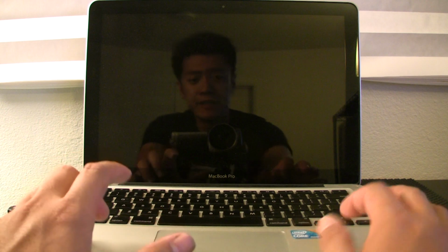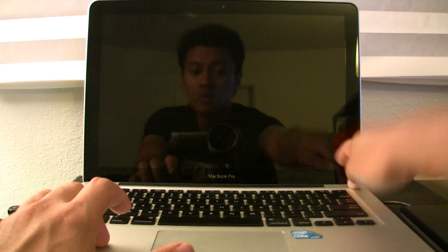I have made a particularly interesting discovery with this MacBook Pro here, and that it is fully running Windows 8 release preview on its own, completely on its own, without any other operating system on here, mainly Mac OS X.